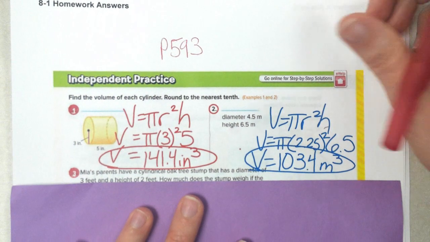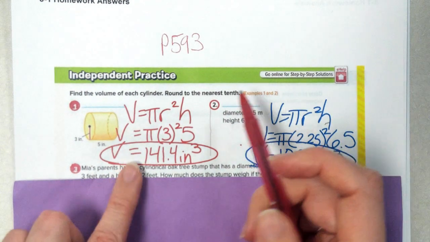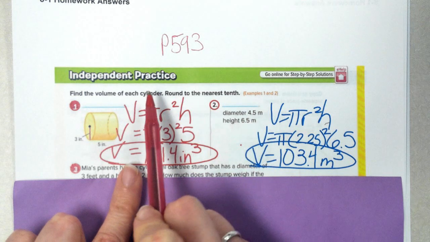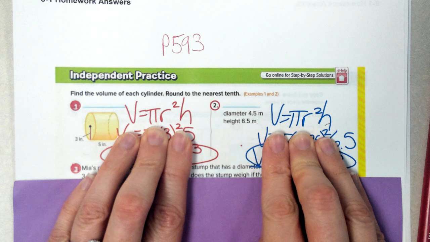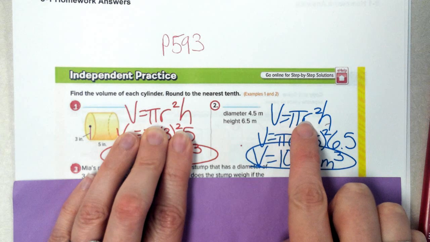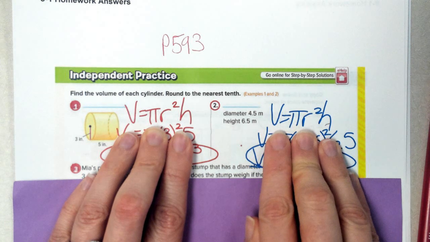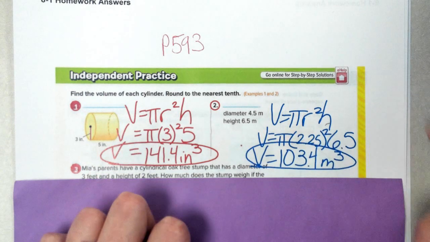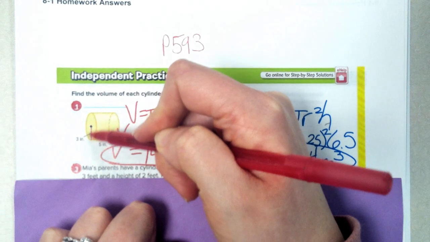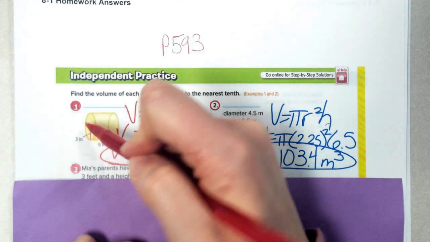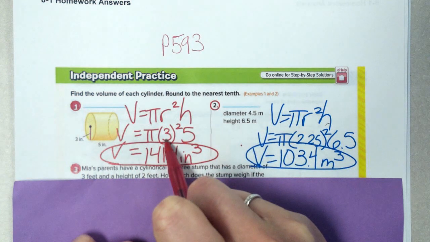So the first two on number 1, these are both talking about cylinders and its volume. So notice the volume formula was the same for both. V equals pi r squared h. Okay? From there, we have our information. Remember, halfway is our radius. R stands for radius. So 3 goes in for the radius.